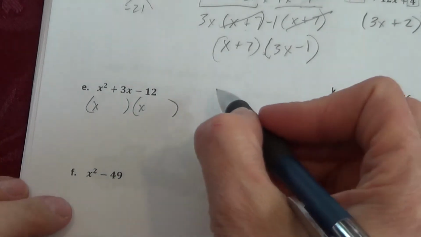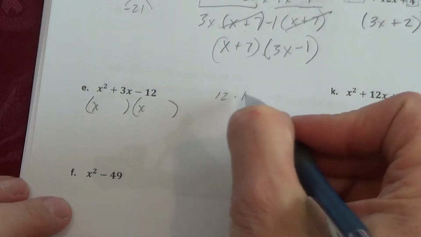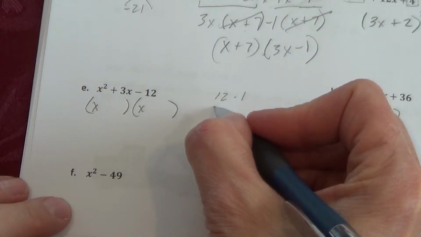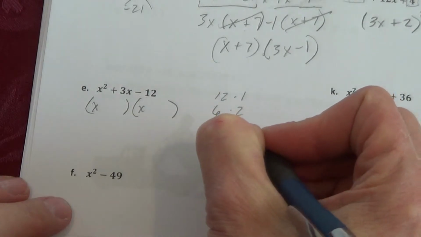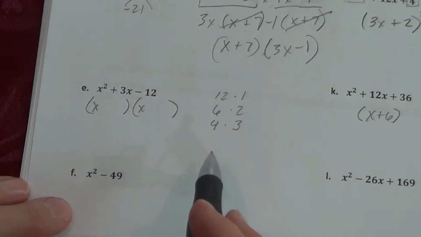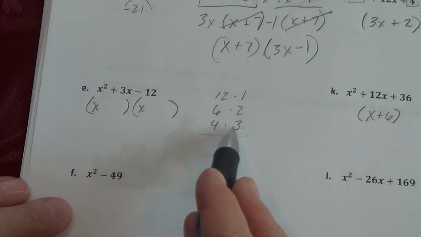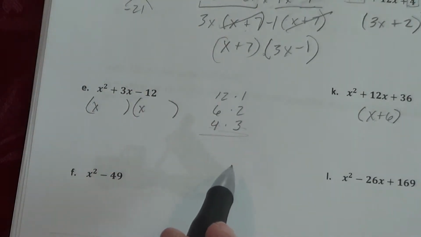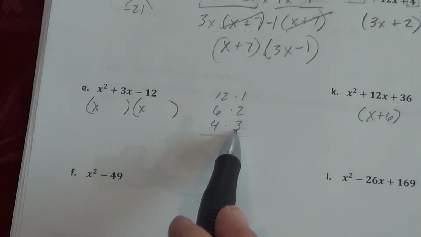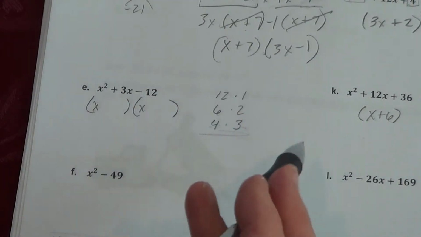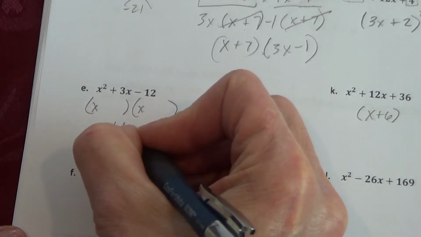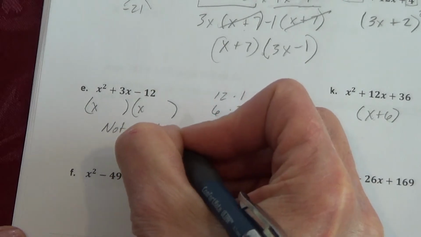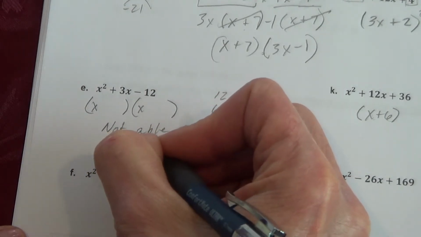And if we look through our multiples of 12, we've got 12 and 1, 6 and 2, 4 and 3. As soon as you make a list and you get to the halfway where you're headed back up the list, you can stop right there. None of these will subtract to equal 3x. So at this point, I would just write not able to factor.